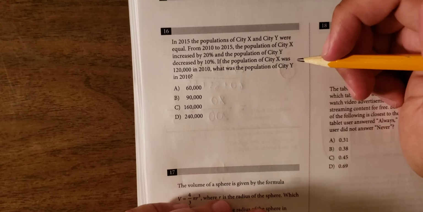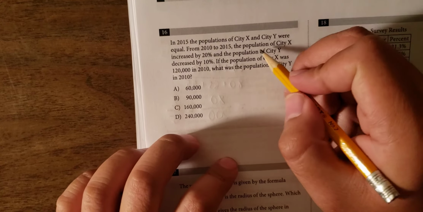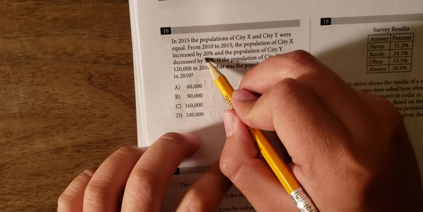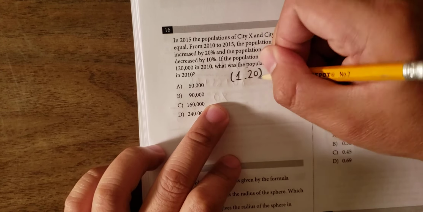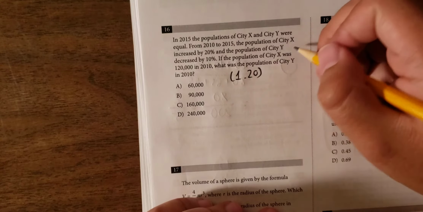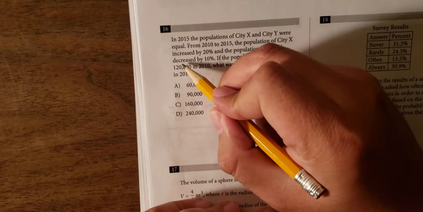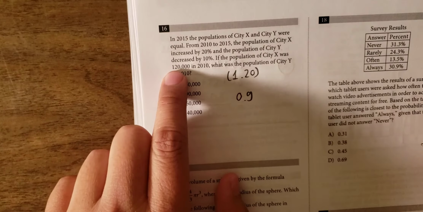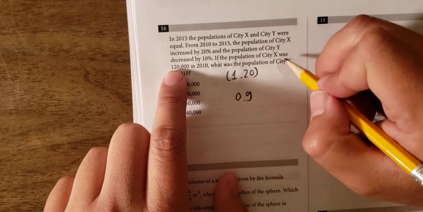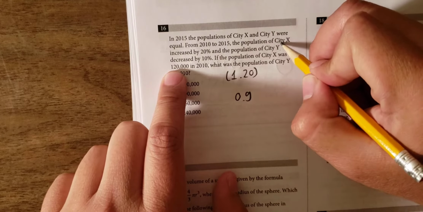Then question number 16. The population of CTS increased 20%. We have 1 boy 20. What about CTZ? It is about a decrease of 10%, so that's about 0.9. So we have 120,000 of the CTS, so CTS increased 1.2.